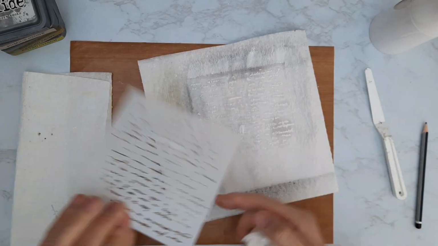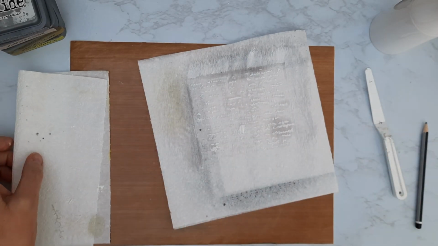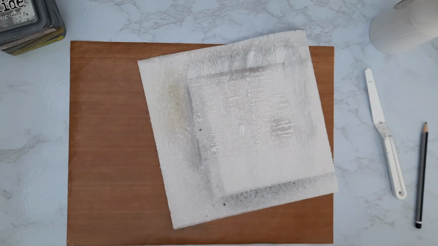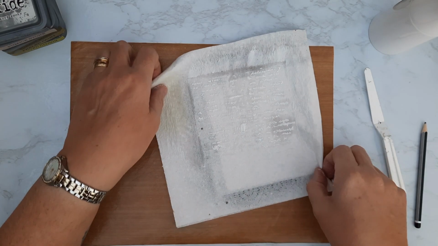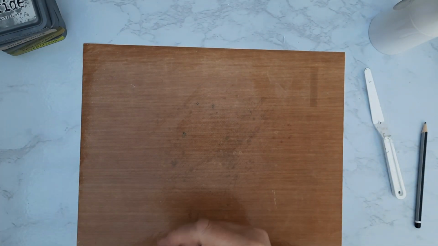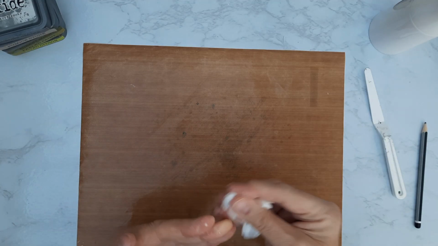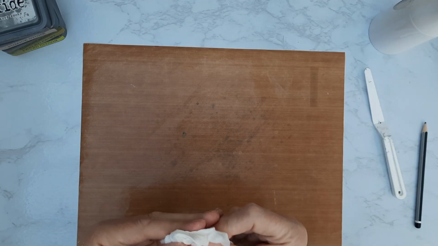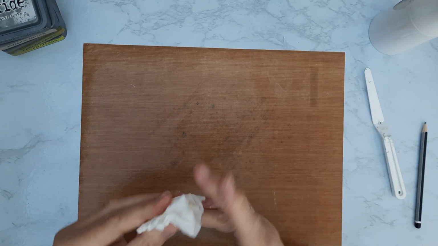So yeah, that's got the majority of it off, and I can wash that when I've finished. So I'm going to pop that to one side, get rid of that bit, and we're still reasonably clean. Pop that in there, get the old hands as clean as I can with that. Covered in texture paste now.